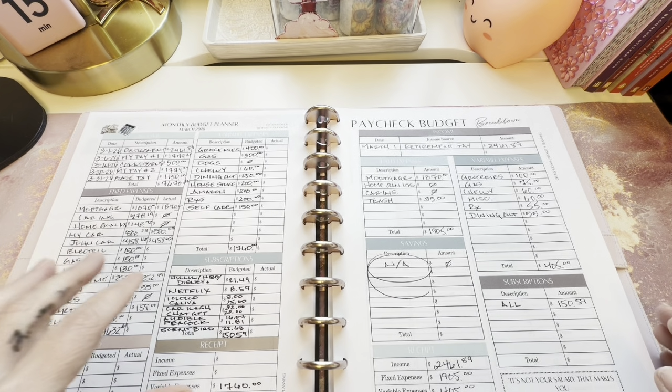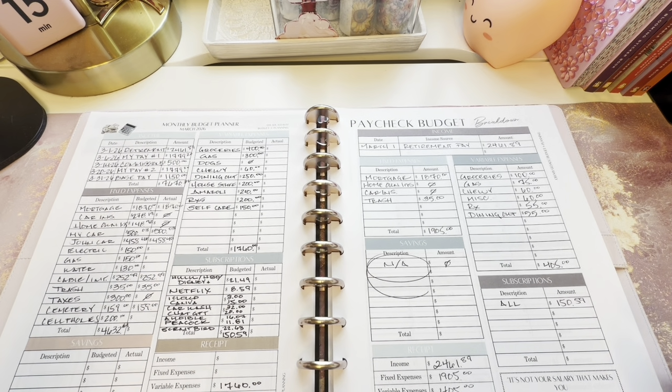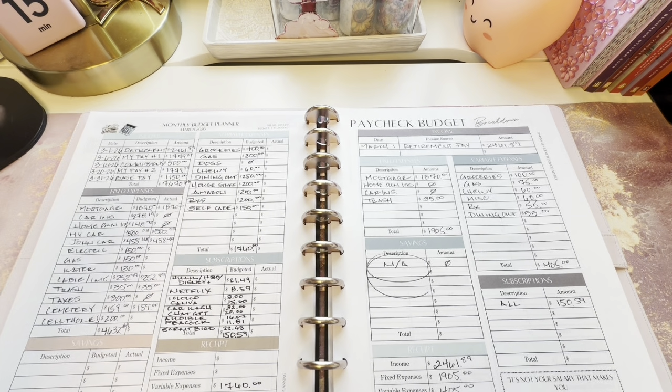So the first thing that we did was we went over our monthly budget planner. This is going to change because, good news, my job audit went through. So I have been promoted to a different classification, so it is going to affect my pays this month. What I'm going to have to do is go back and adjust the income section, but I'm not going to have less money. It's kind of hard to explain.